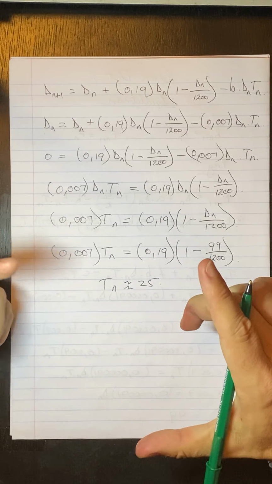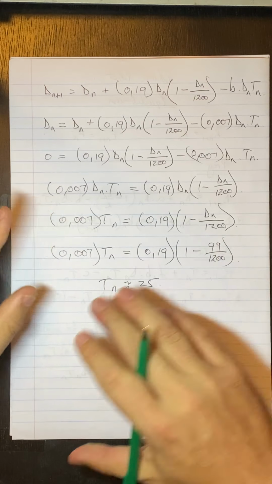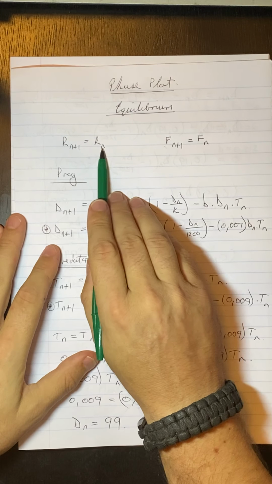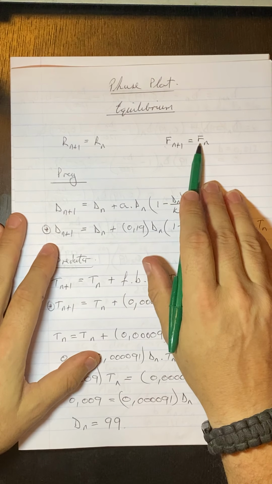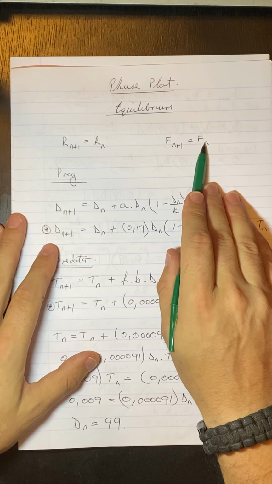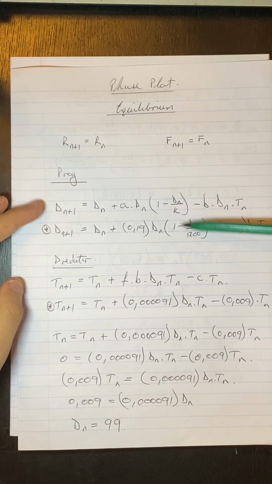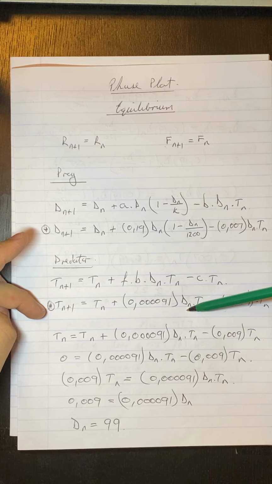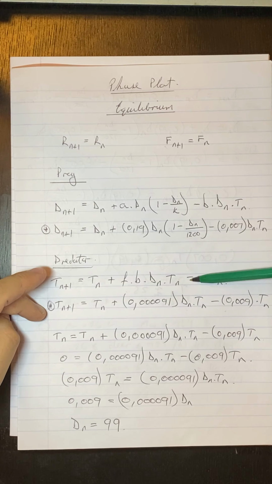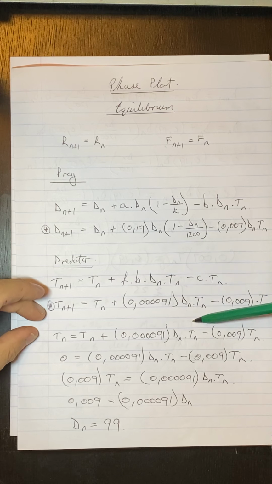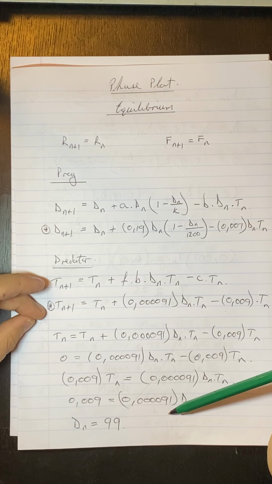Okay, so let's go through the process again, grade 12s. For an equilibrium point, Rn plus 1 must be equal to Rn. Fn plus 1 must be equal to Fn. Build up your model, okay, like we did here. Then you're always going to solve for the predator one first. Solve for the predator one to get your prey.